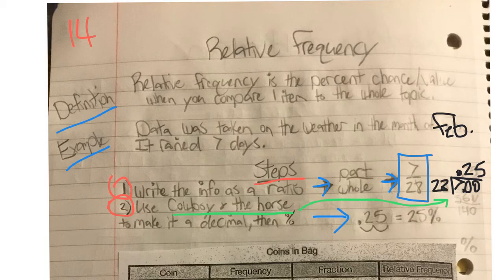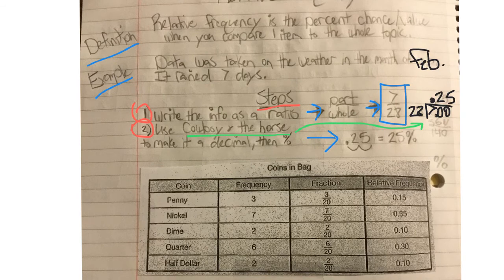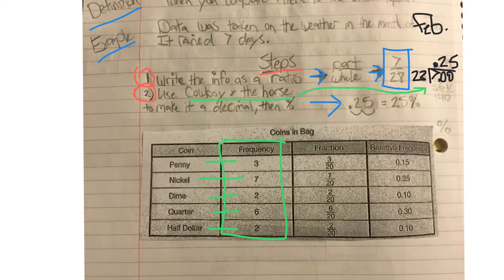Now we're going to look at this image down below that you had glued into this page. This table represents coins in a bag. So there's a random bag and it has a bunch of coins in it, and they've written down in this first column how many of those coins are in the bag. There are 3 pennies, 7 nickels, 2 dimes, 6 quarters, and 2 half dollars. They haven't told us the total anywhere, so if somebody hasn't told you the total, you might have to add those together. When we add all of these, we get 20 total coins.